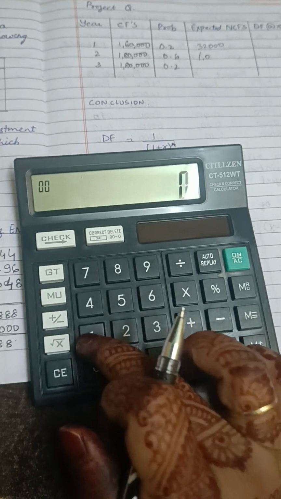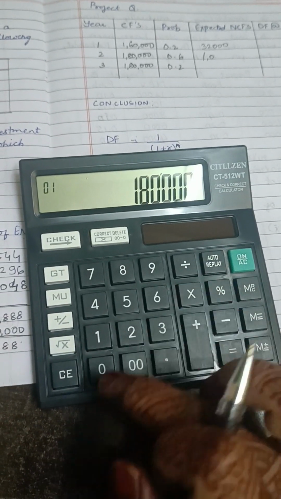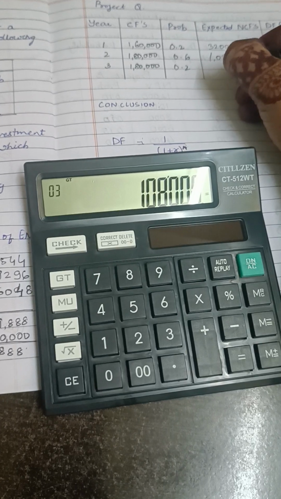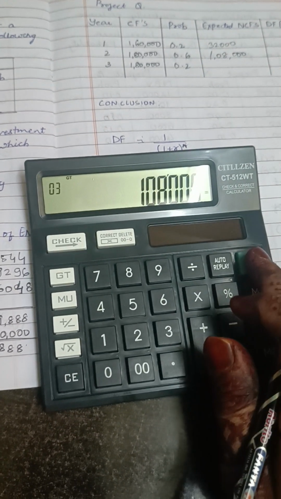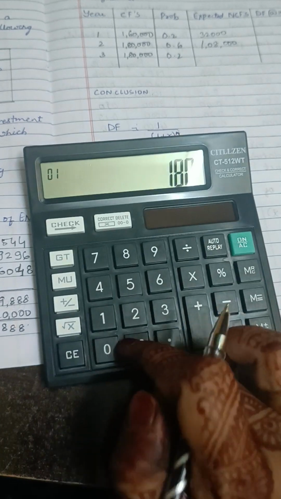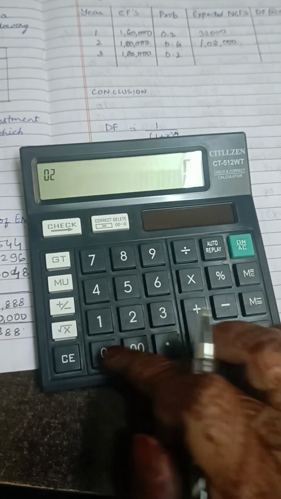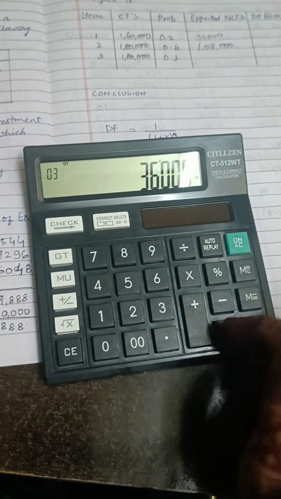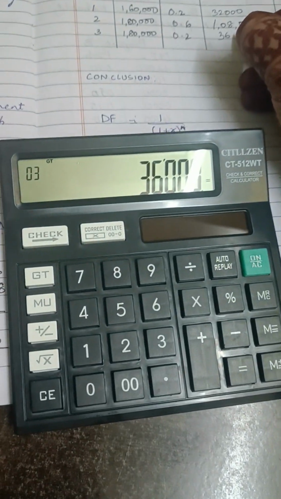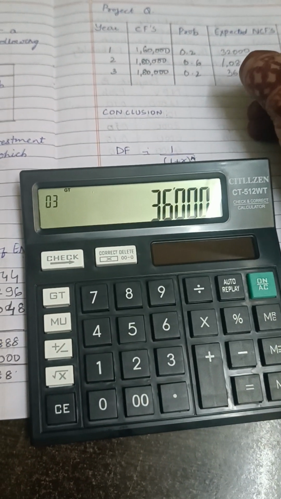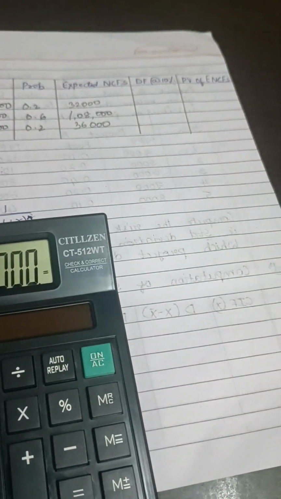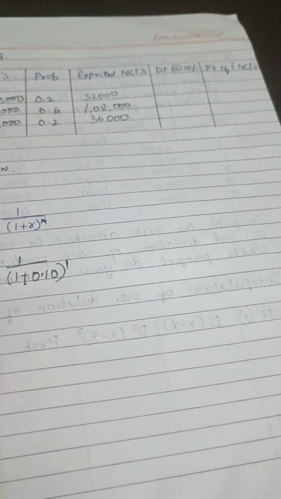Let us calculate once again: 1,80,000 into 0.6, you get 1,08,000. After that, again we calculate for third year, 1,80,000 into 0.2. So we get 36,000. Now the next column is the discount factor at 10%.